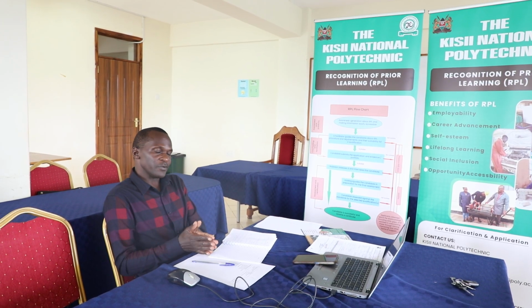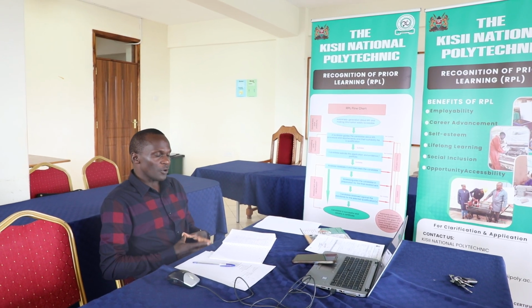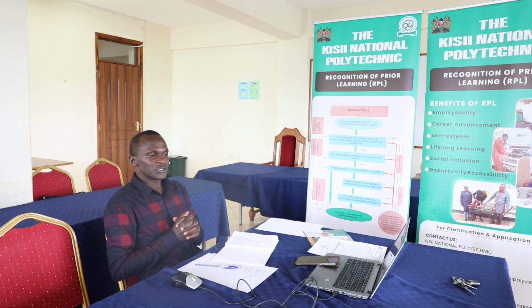We have the RPL policy developed by TVETA, that's the Technical Vocational and Educational Training Authority, that guides the process of RPL. So all these standards have been put forth to ensure that the process of RPL is above board. The process of RPL is as objective as possible, so that it's not biased in any way, and the process is done in a manner that it's reliable, and even if it's done by different people at different places, it will be able to produce the same results.